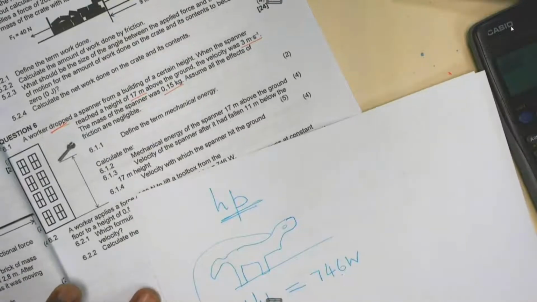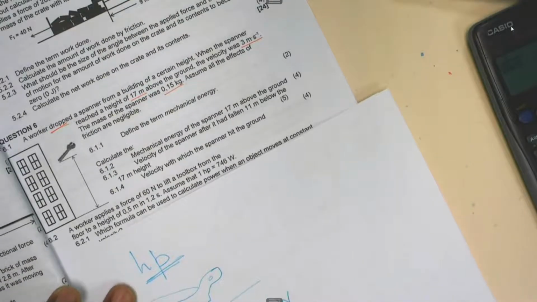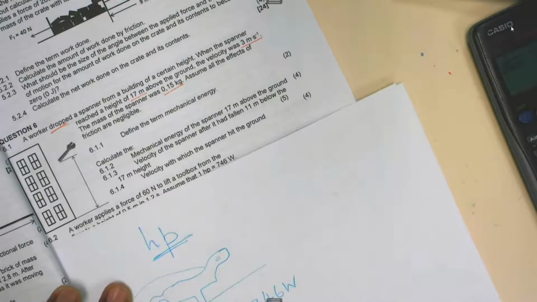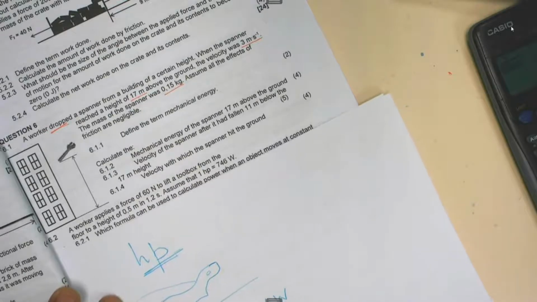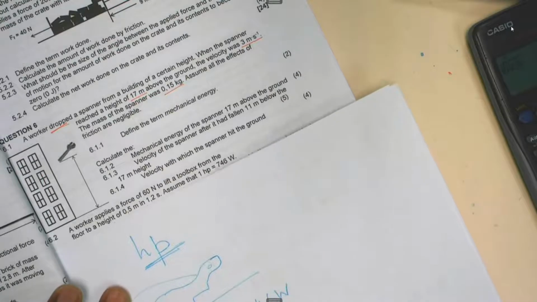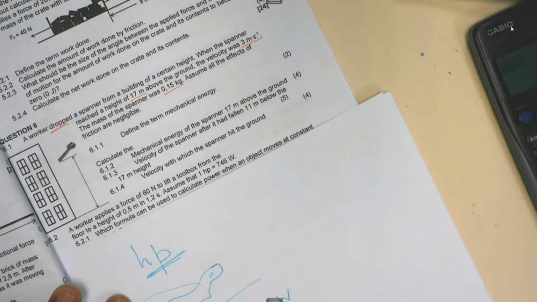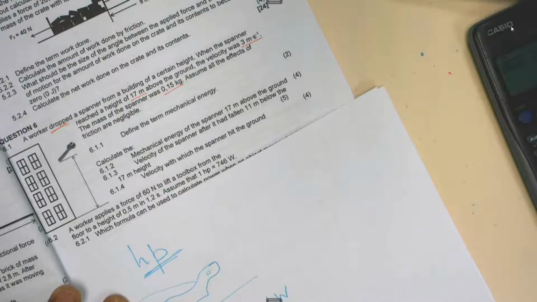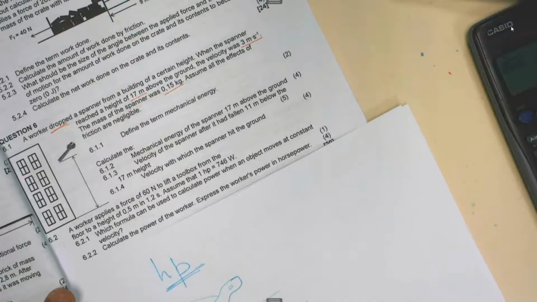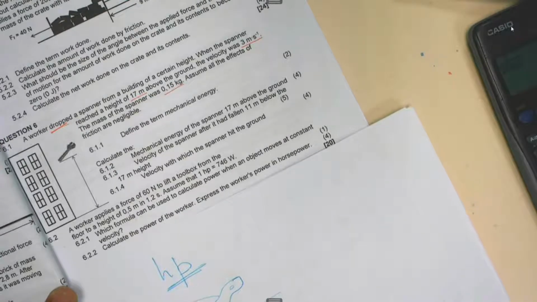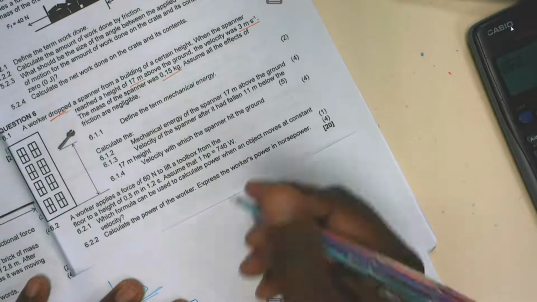Now, a worker applies a force of 60 newtons to lift a toolbox from the floor to a height of 0.5 meters in 1.2 seconds. Assume that 1 horsepower is equal to 746 watts. Which formula can be used to calculate horsepower when the object moves at constant velocity? Let's see.